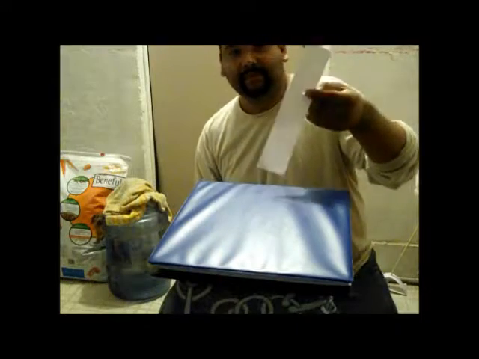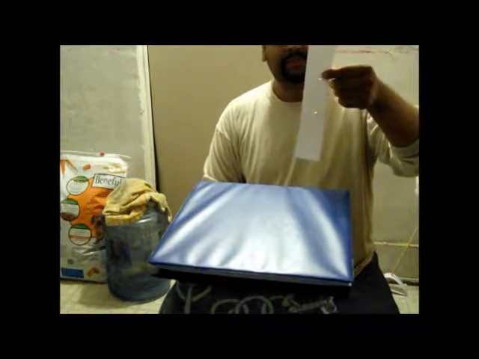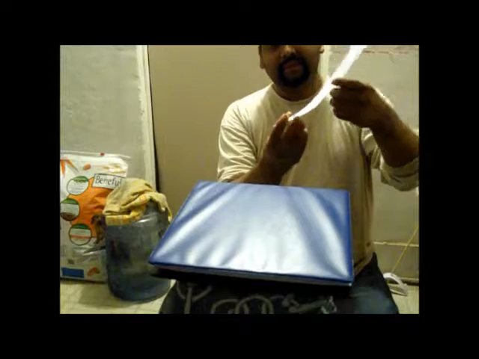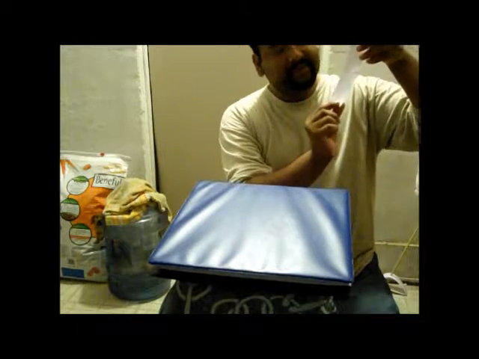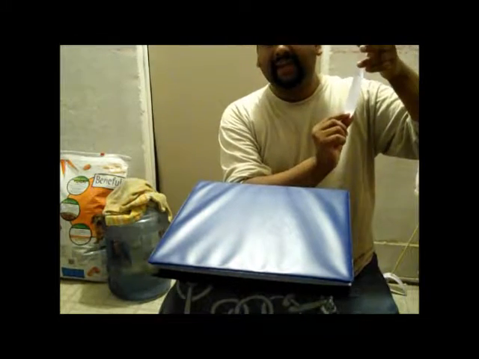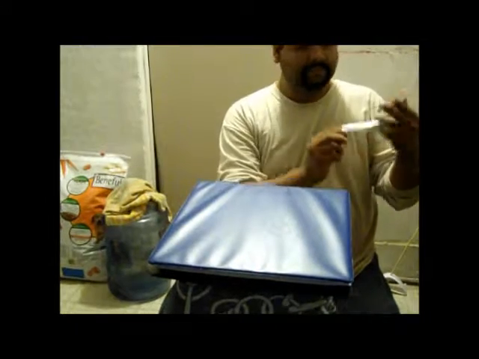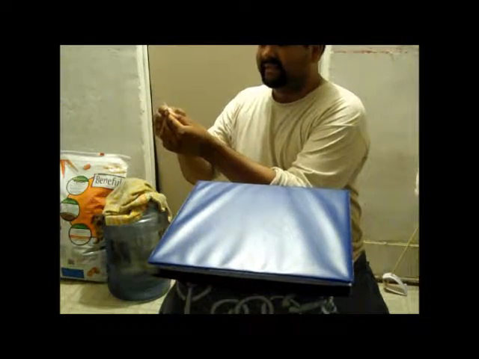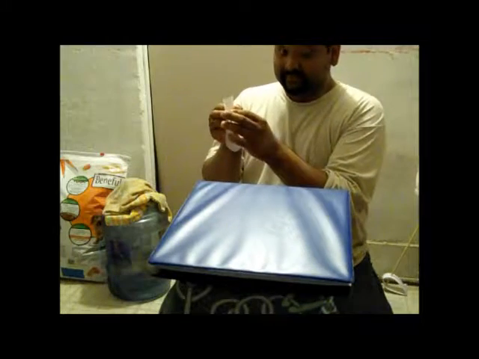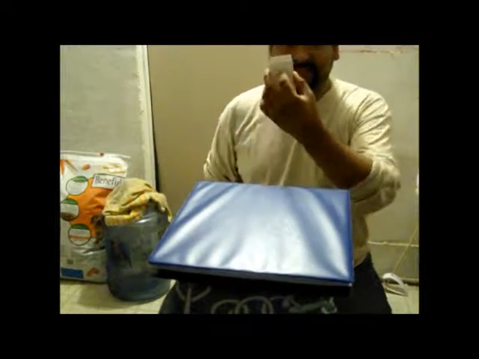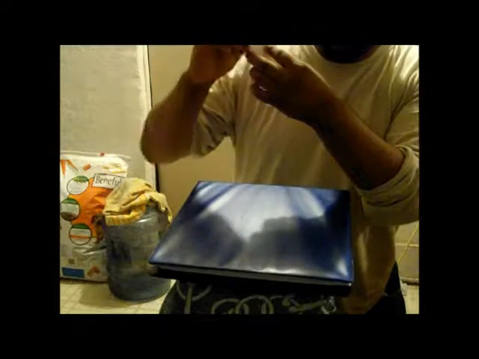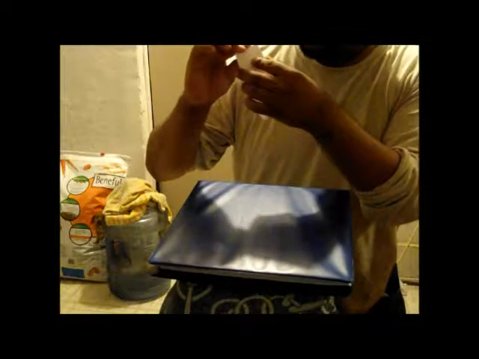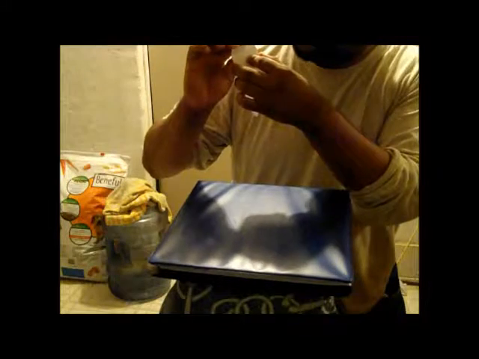Alright, there's your holes. Now what you're going to do next is take the end of the paper and line it up with your line A, just like this. You're going to fold line A where it's lined up.